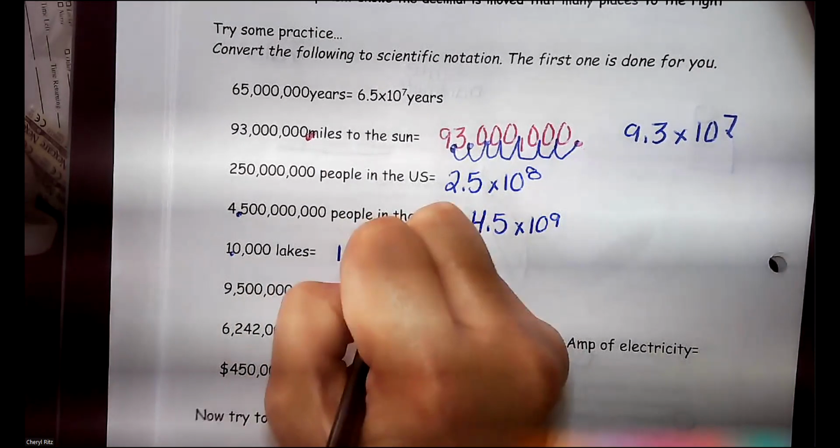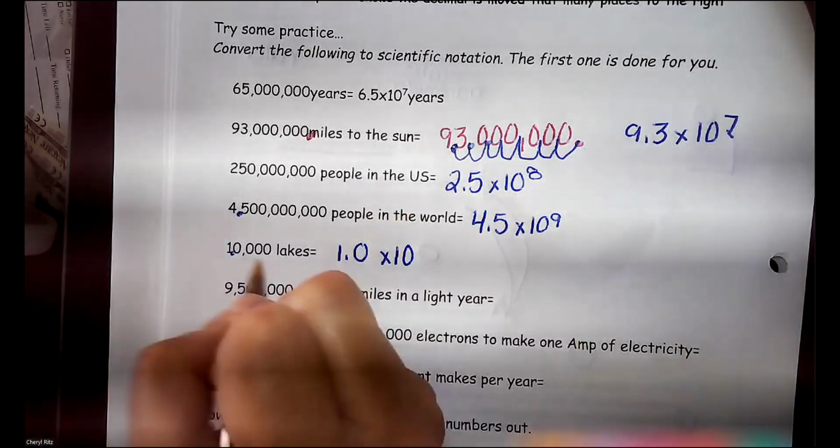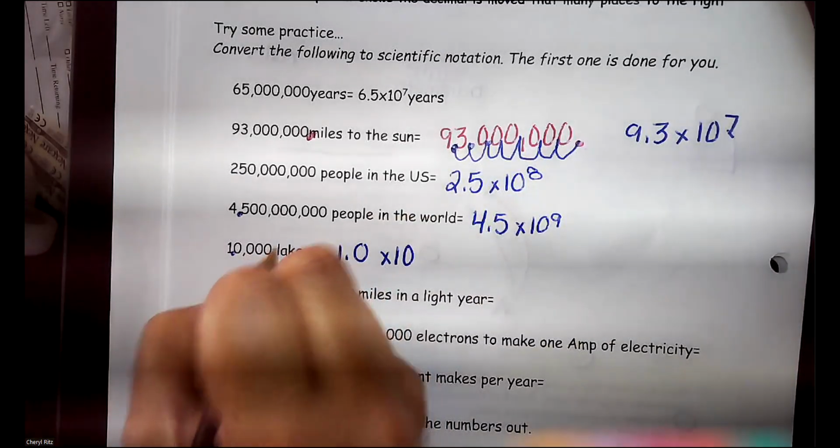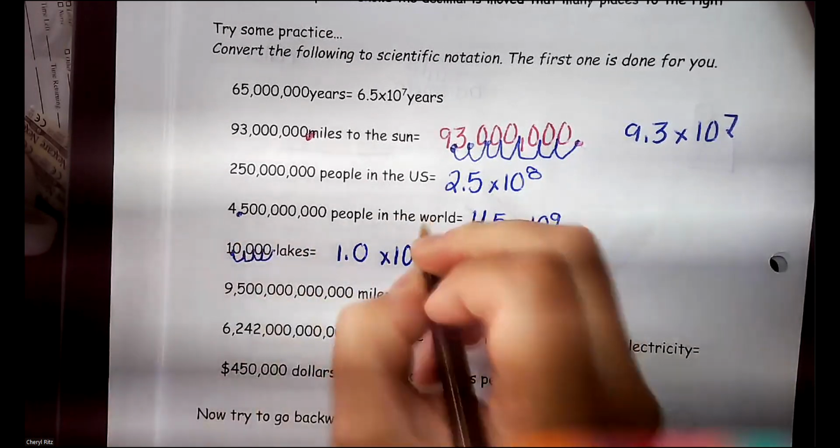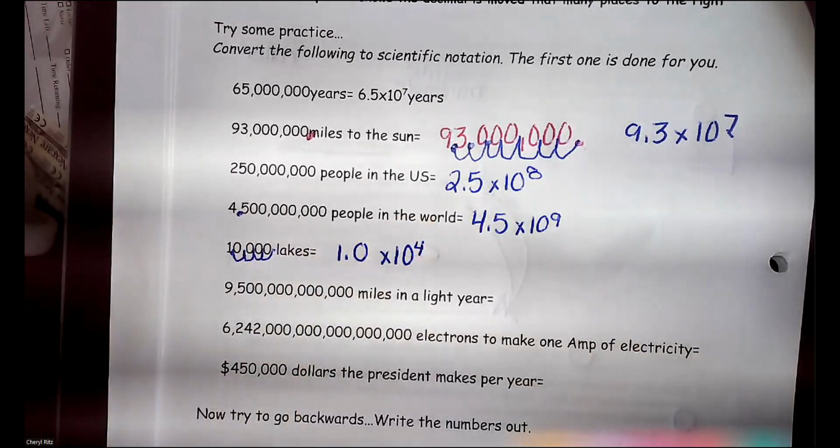So I would just get in the habit of just doing it this way. So we still do the times 10. We got to see how many places. So if it was here, to get here, that's 1, 2, 3, 4. So 10,000 is the same as saying 1.0 times 10 to the 4th.